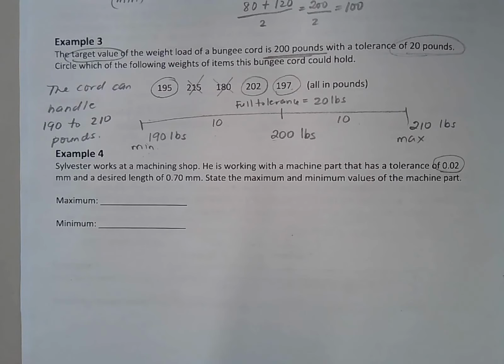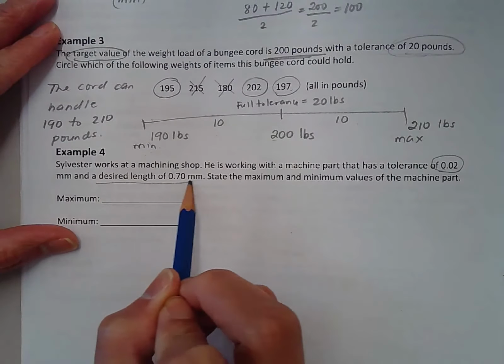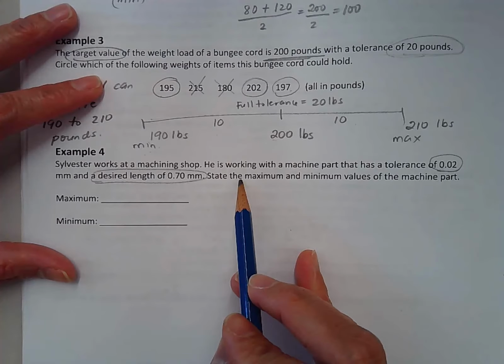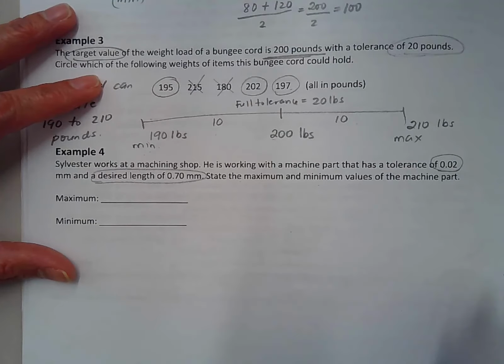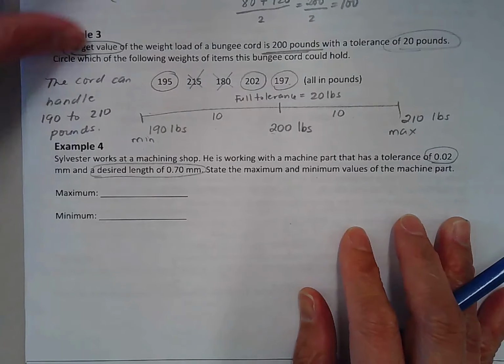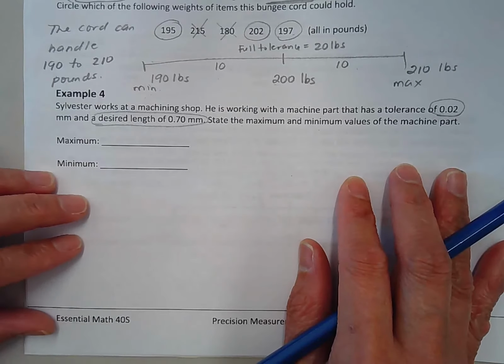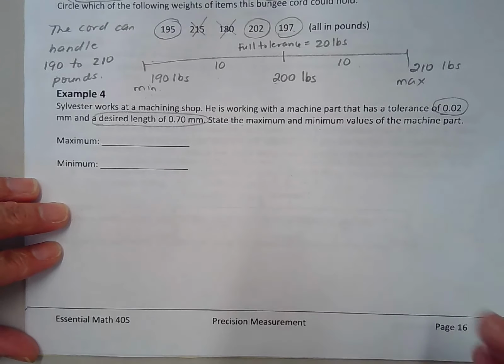The desired length is 0.70 millimeters. State the maximum and the minimum value of the machine part. What's the maximum acceptable value? What's the minimum acceptable value?